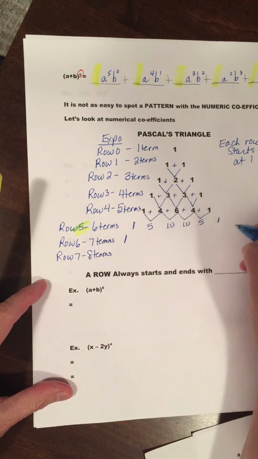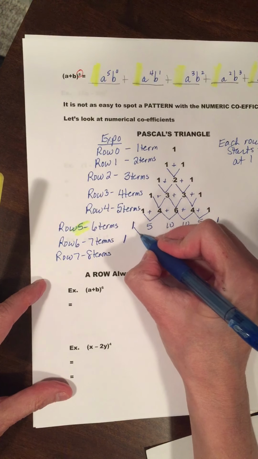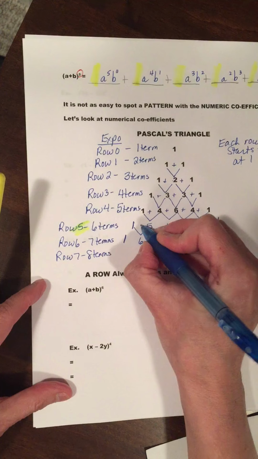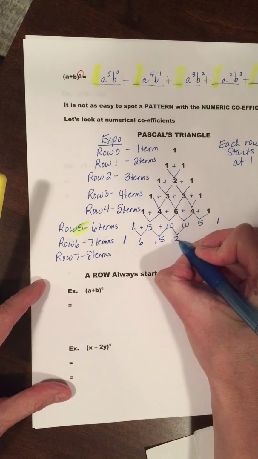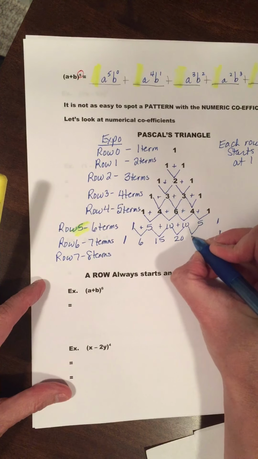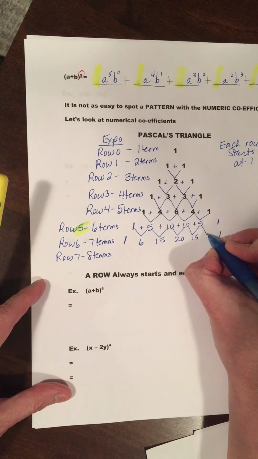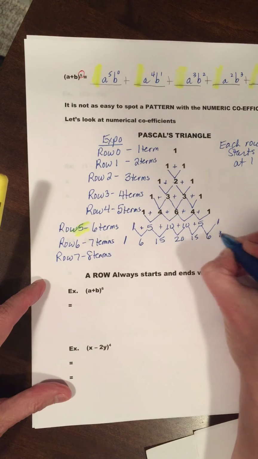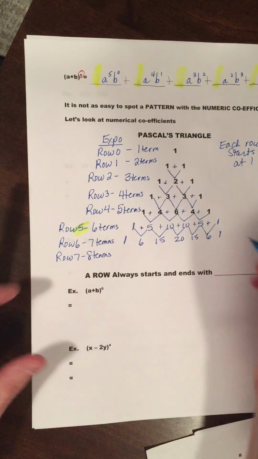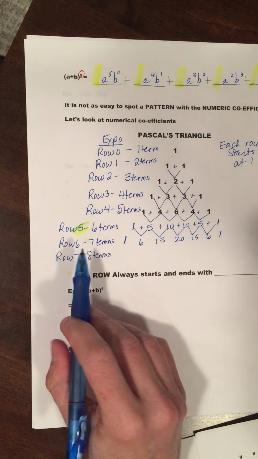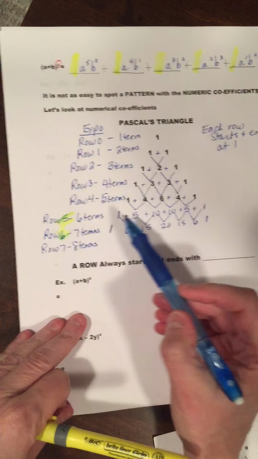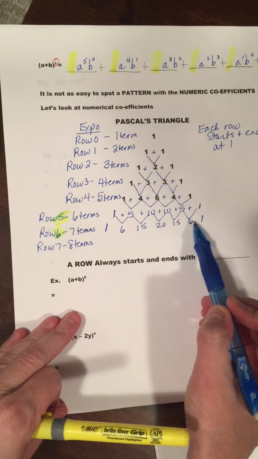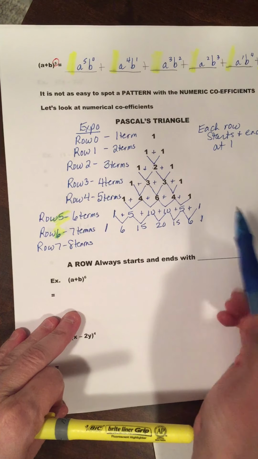Starts with a 1, ends with a 1. Middle numbers are going to be 6, 15, 20, 15, 6, and 1. So anything with an exponent of 6 is going to have 1, 2, 3, 4, 5, 6, 7 terms.